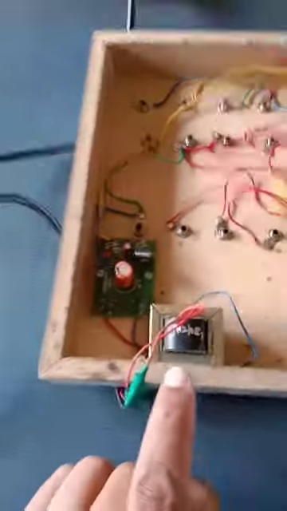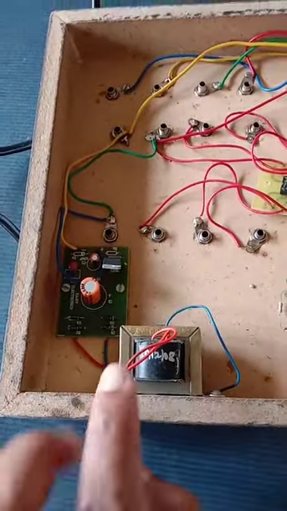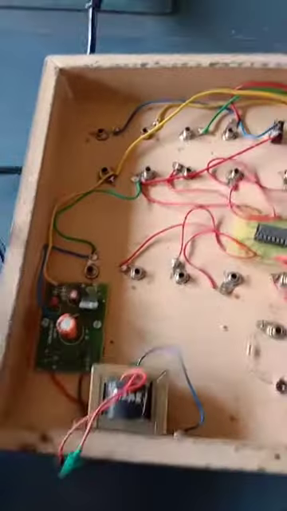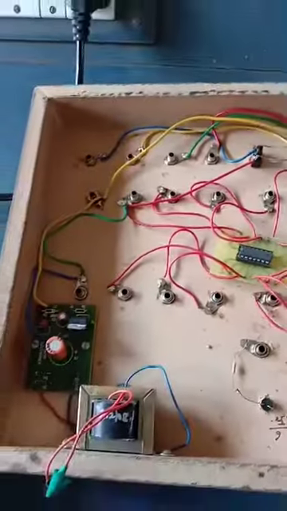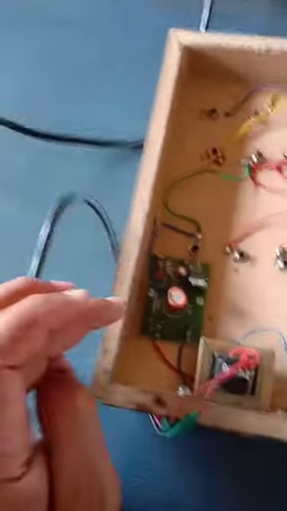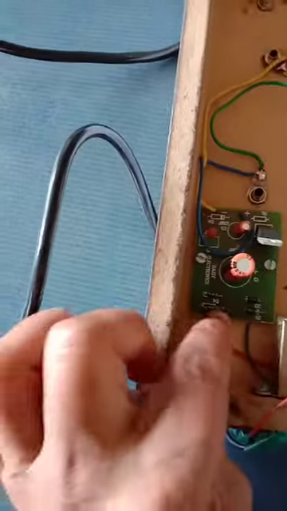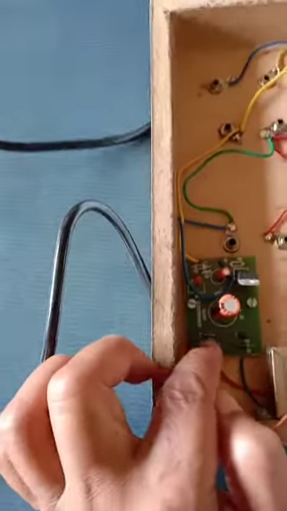See in backside, this is a step down transformer. Its primary is connected to this mains cord, which is connected to 230 volt AC supply, and secondary wires are connected here to this PCB. On this PCB there are 4 diodes.